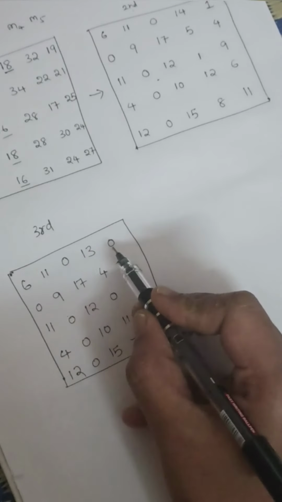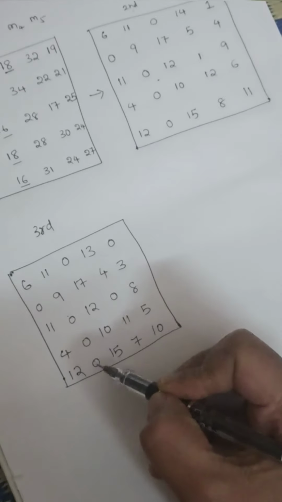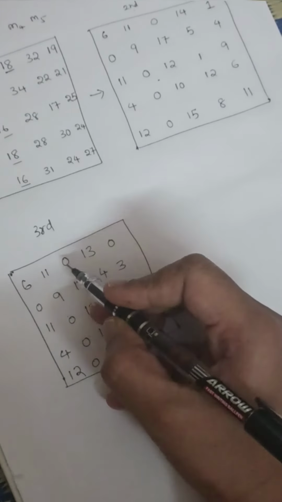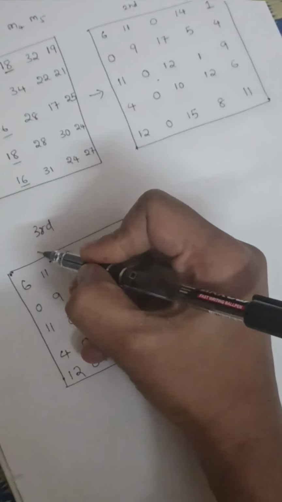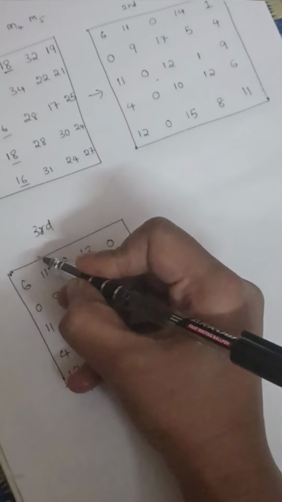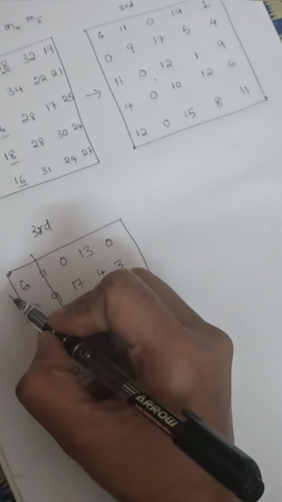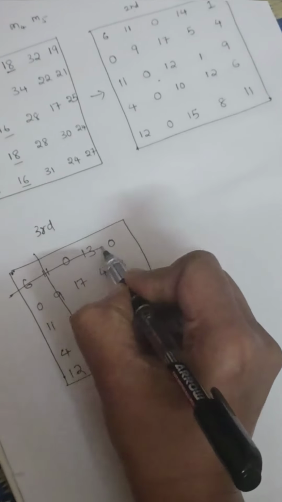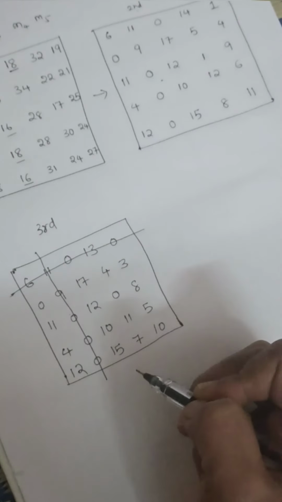See here, 2 zeros are there in the first row, and in the second column you have 3 zeros, more than 1 zero. Now cut the column which has more than 1 zero. Now I am crossing this column. Okay. After crossing this, now cut this row because it has more than 1 zero.